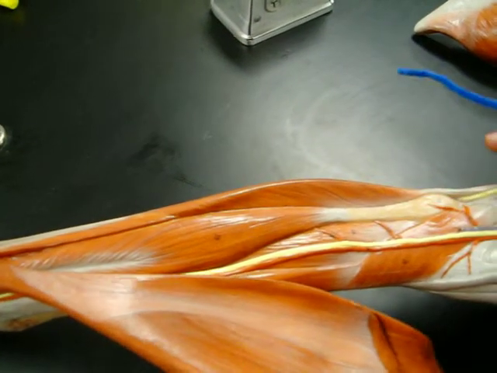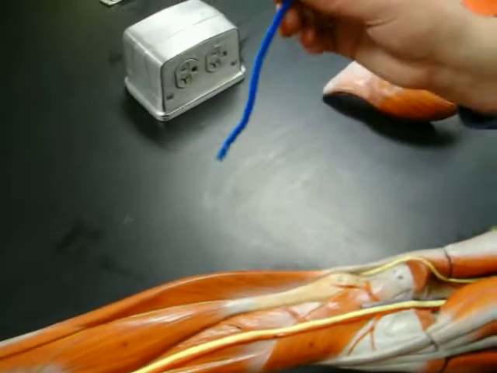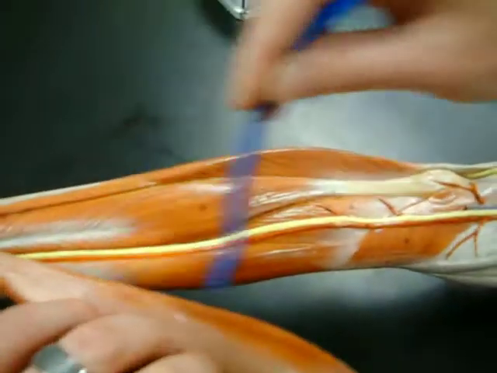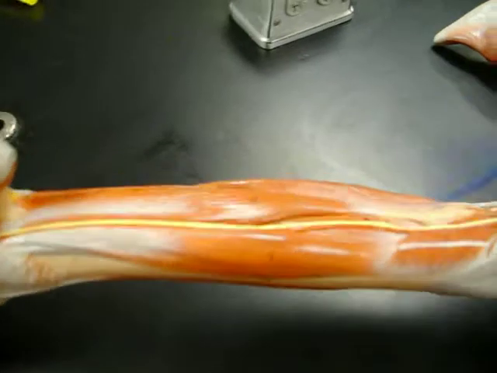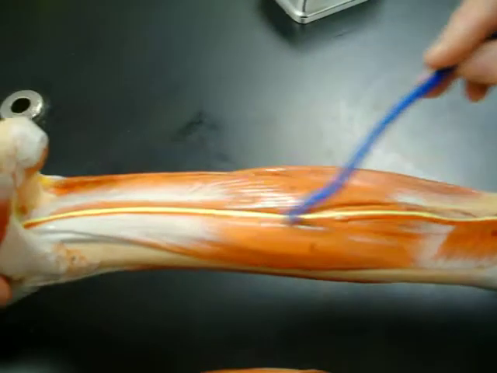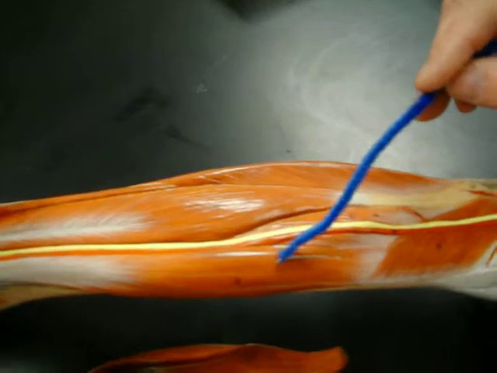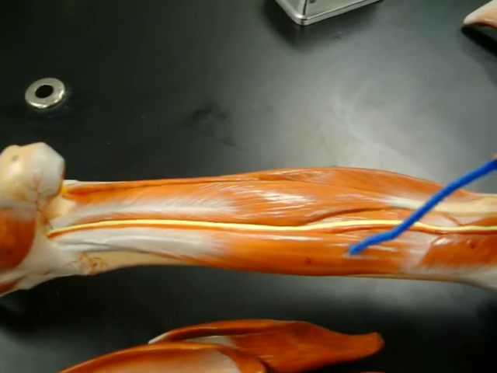Nobody touch it. Sorry. This one. Okay. Oh, there it goes. Let's get this guy. Okay. Yeah. So we're on the posterior view. Keep it in the middle so we can kind of see. I'm going to try and move it so we can get a better view.